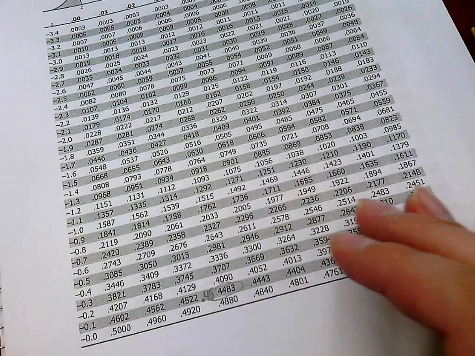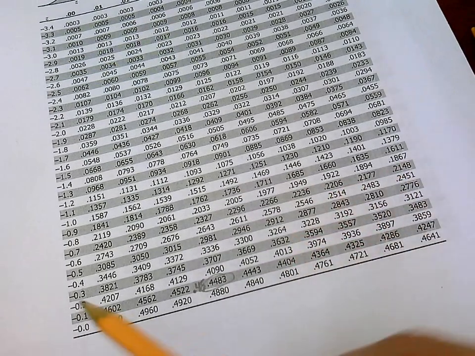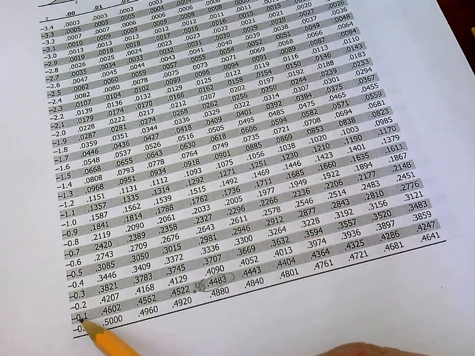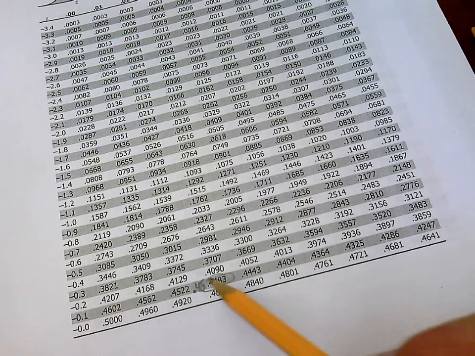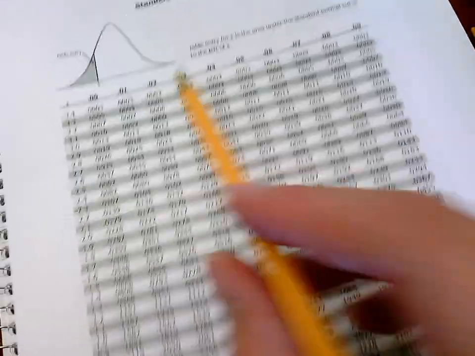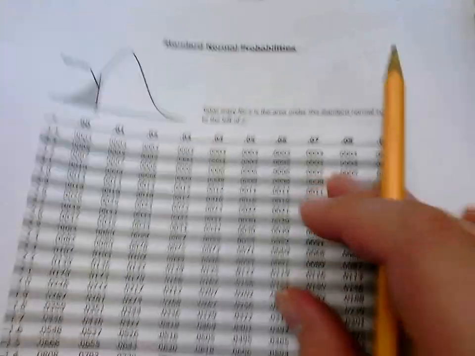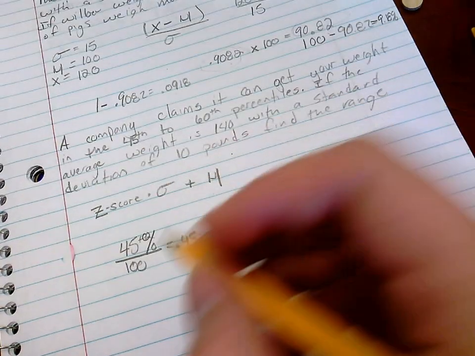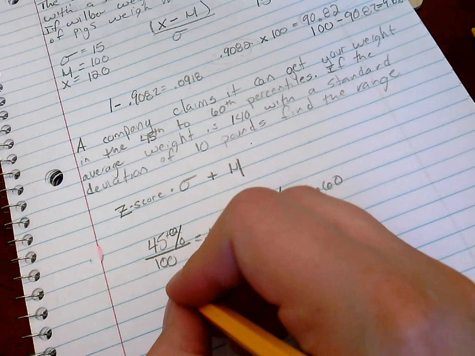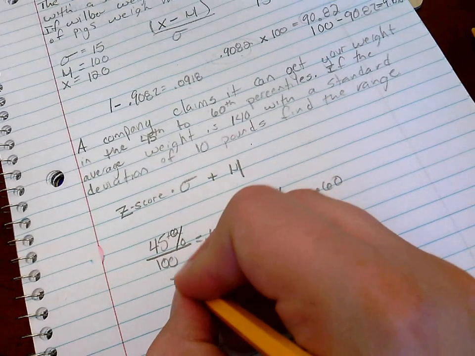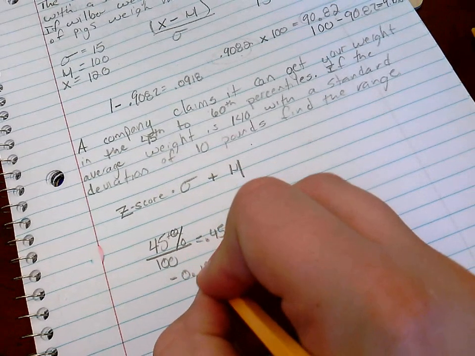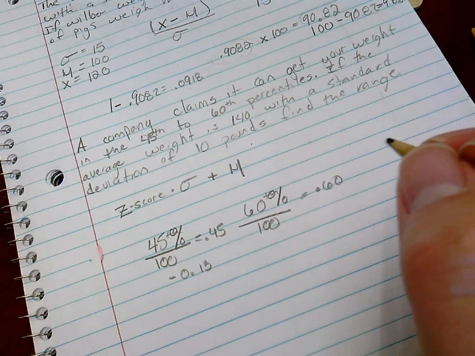Okay. So now we need to find our z-score. It starts off with negative 0.1. Then we go up to the top, 3. So this one is negative 0.13. And that's its z-score.